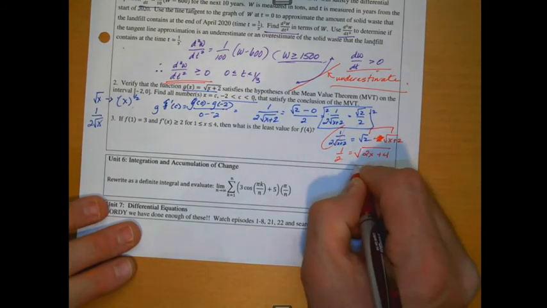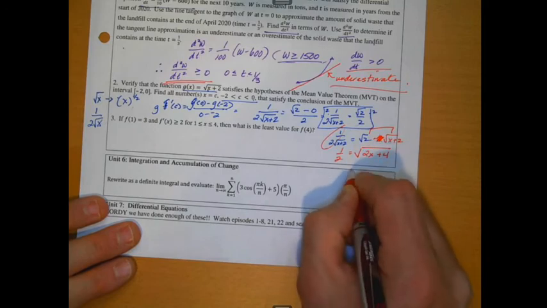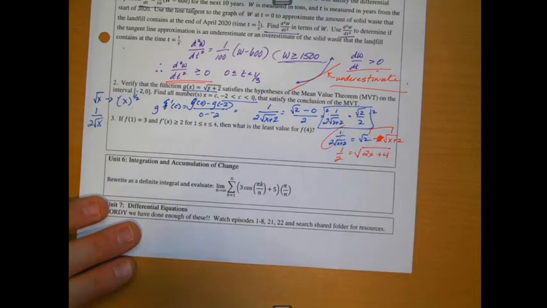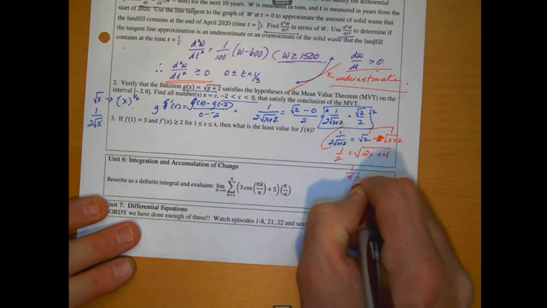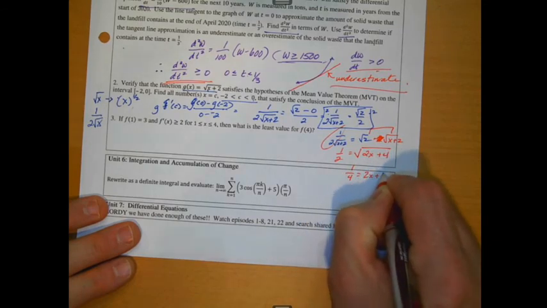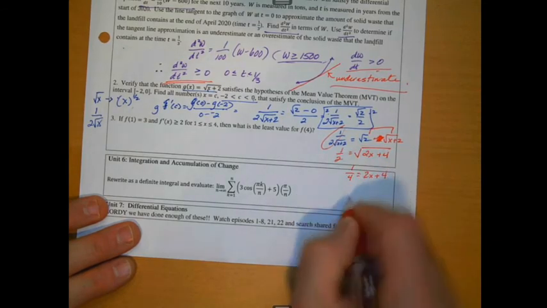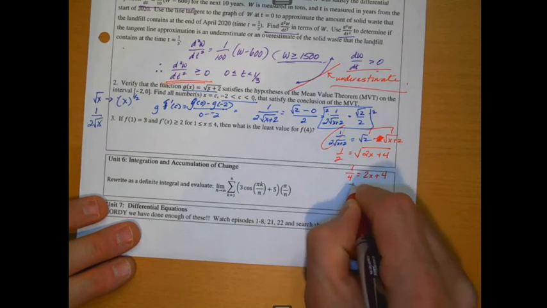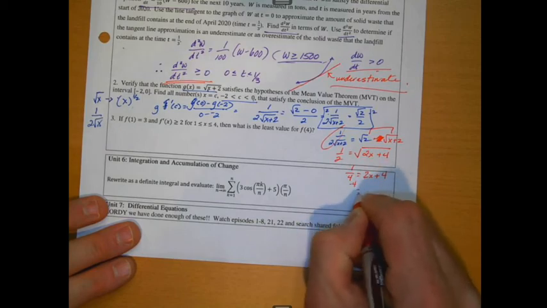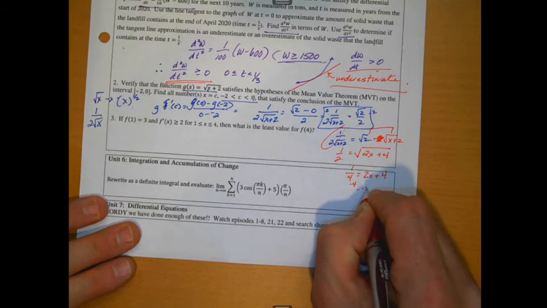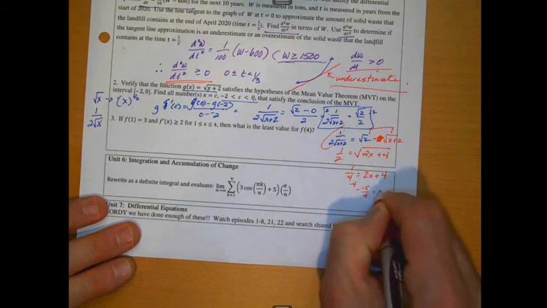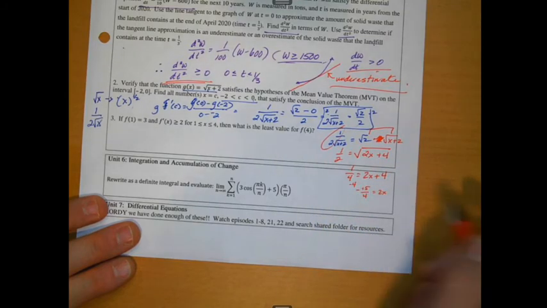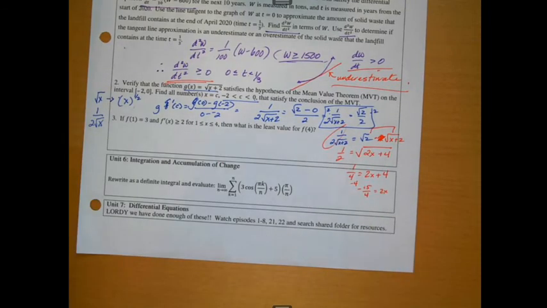Okay, so if I square each side, I get 1/4 is equal to 2x plus 4. Square both sides. Subtract 4. So 1/4 minus 4 is minus 15/4. And if I divide by 2, I don't get my answer. Hold on. Where did I go wrong?